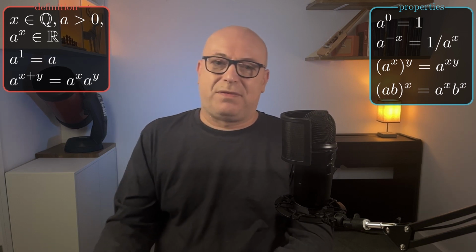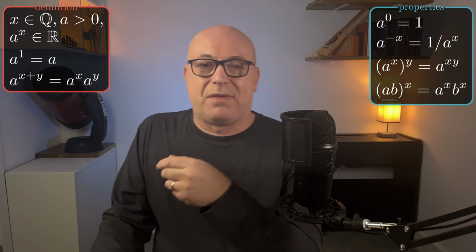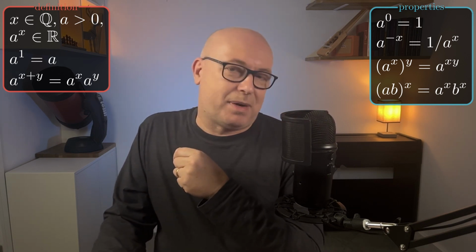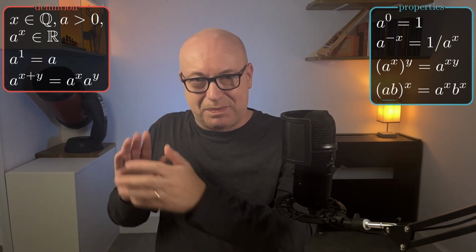And this gives us a very satisfying definition now. It's pretty simple. We have a to the power of x plus y is a to the power of x multiplied by a to the power of y. So exponentiation converts addition to multiplication.